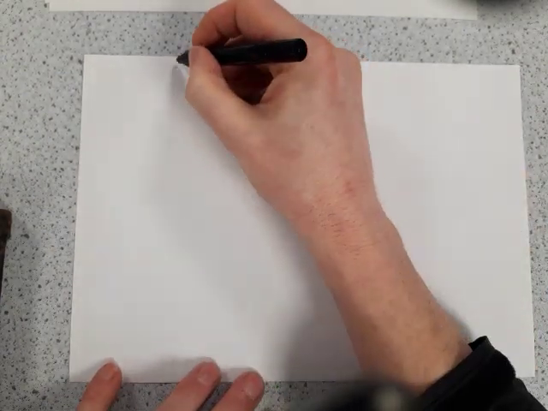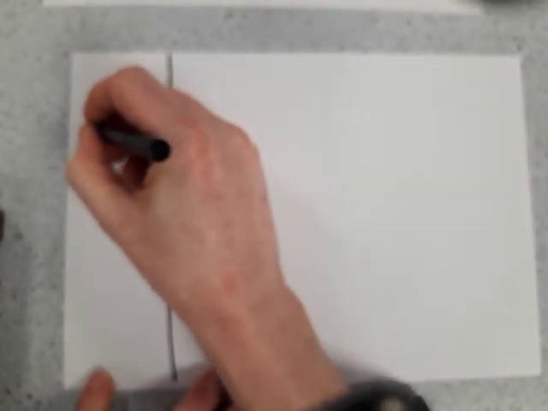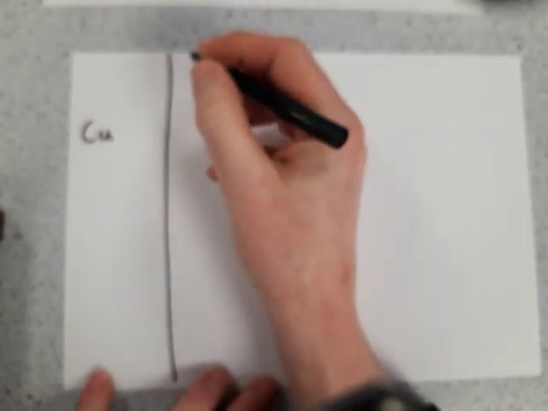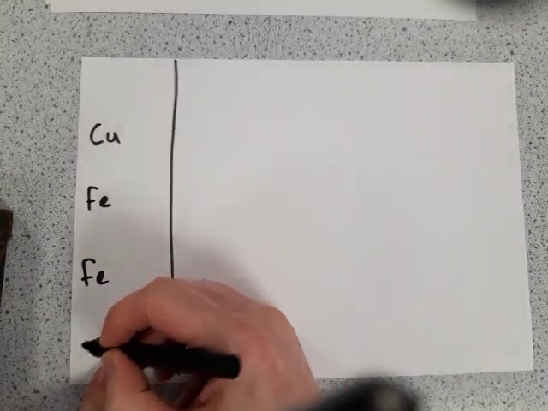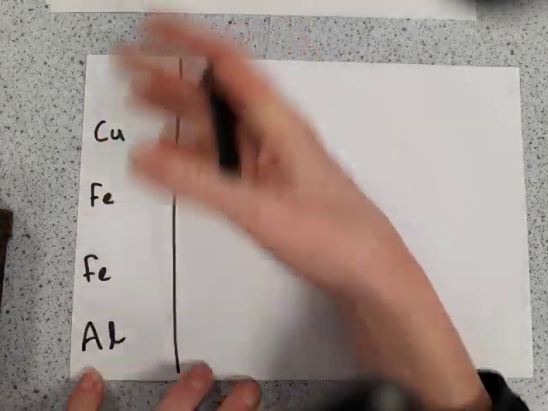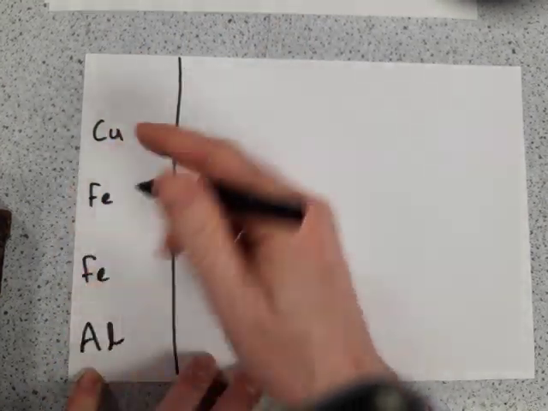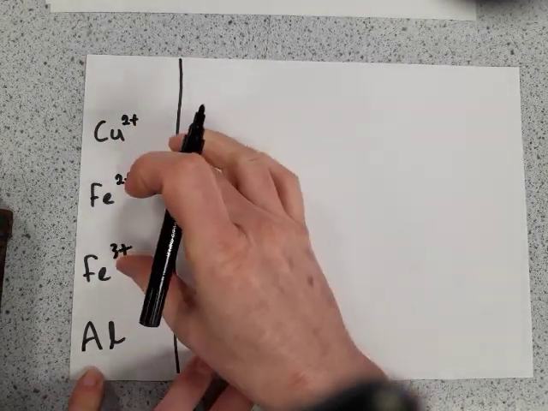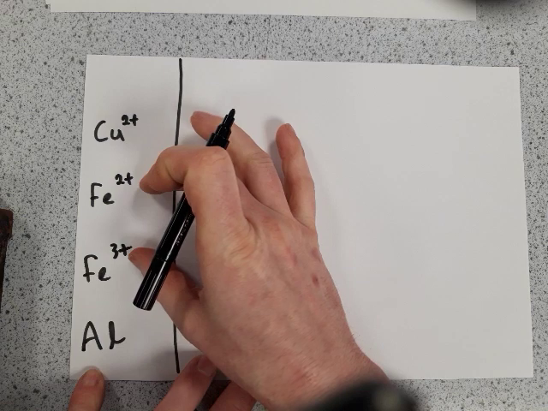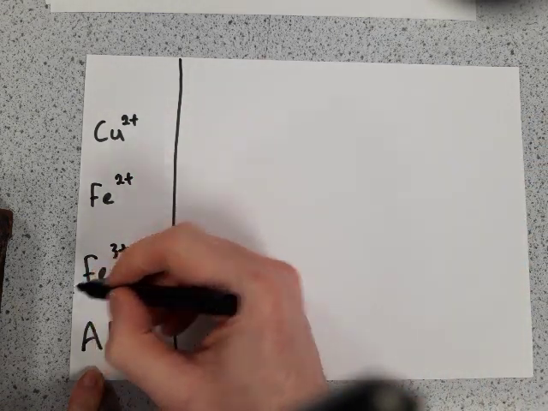All right then, the way that I teach this is I draw a table. Now this table, at A-level chemistry, you need to know about copper, iron 2+, iron 3+, and aluminium. So if I'm writing this out from scratch, I go Cu, Fe, Fe, Al. The reason I do this: the 2+ iron and 3+ iron ions are next to each other, and aluminium is down the bottom. Now I'm going fast, but you can always pause this video.